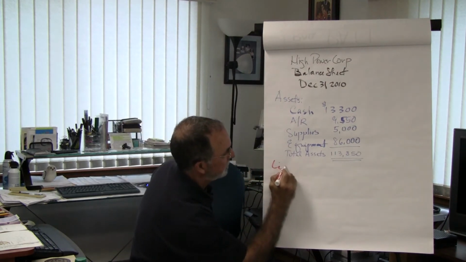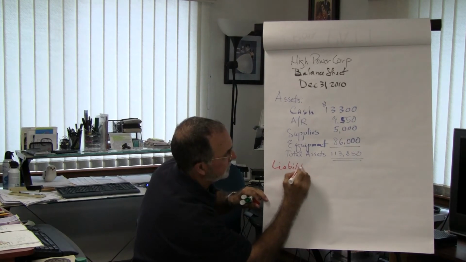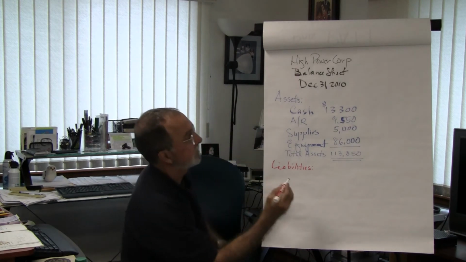So we're going to show liabilities, and we have two liabilities, accounts payable. And again, I'm abbreviating here, but normally we're not going to abbreviate. We also have notes payable under liabilities. Accounts payable is 32,087. And notes payable is 1,160.